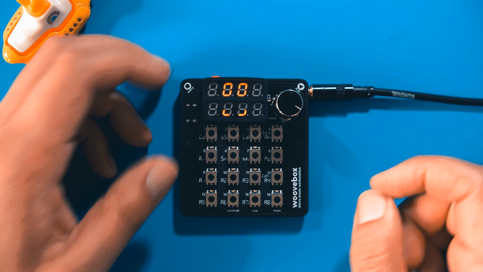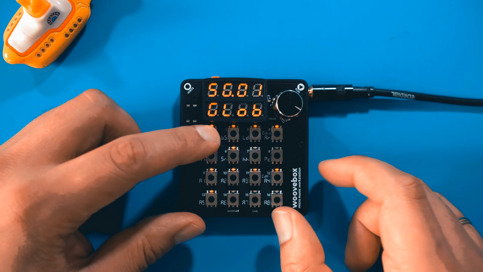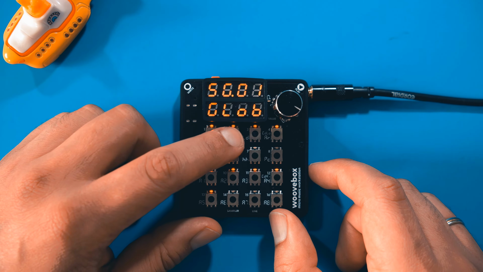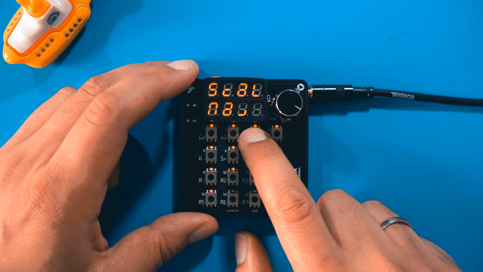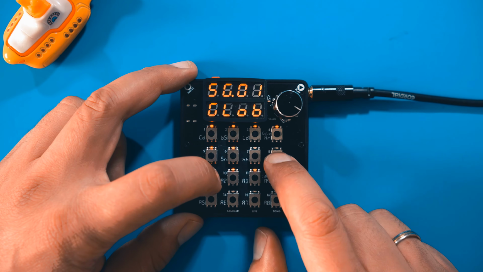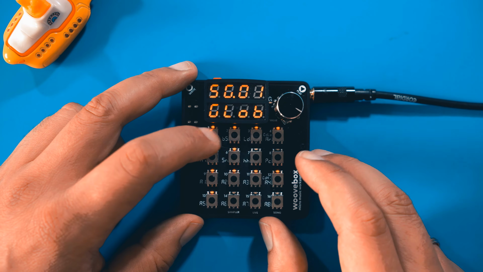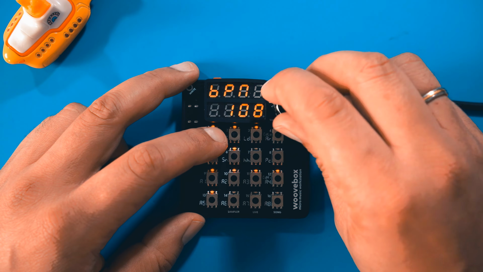So let's create a simple track. After turning on, you're on the song screen. Here you can set up various properties of your song, for example the tempo and the key it's in by pressing the buttons that are lit up. To change a parameter, hold down the key and turn the encoder. For example, I'll reduce the song's tempo this way.